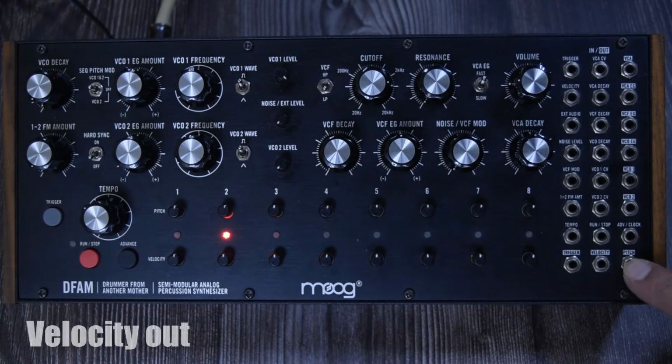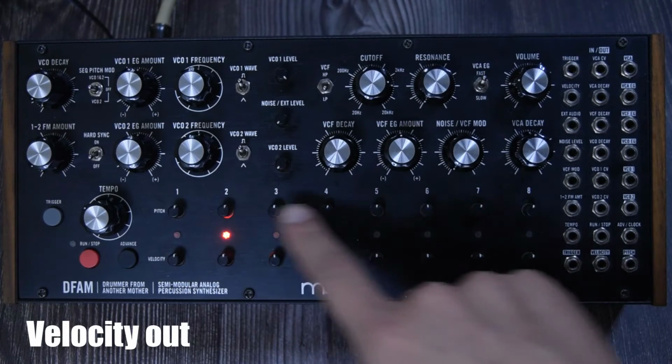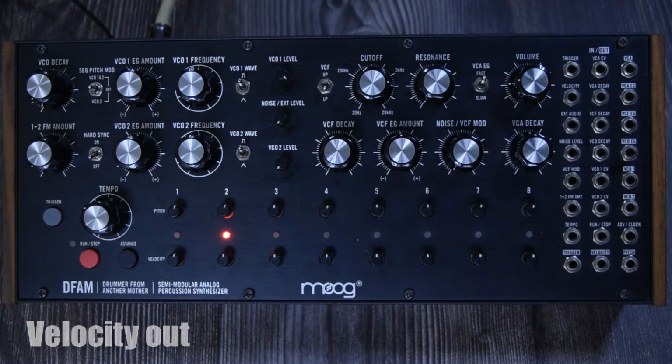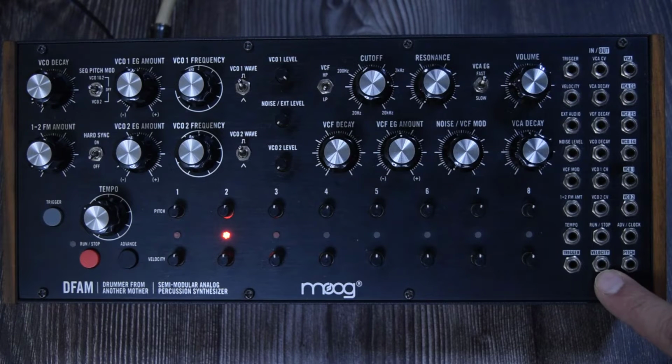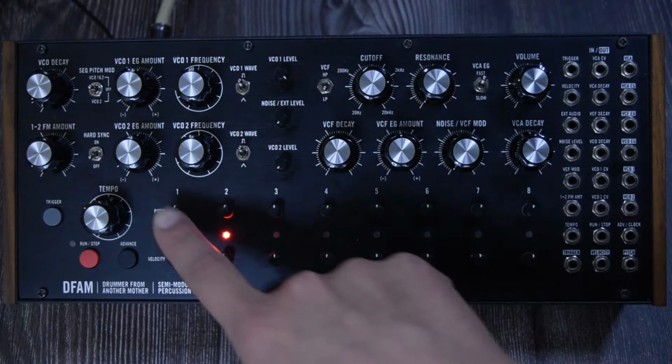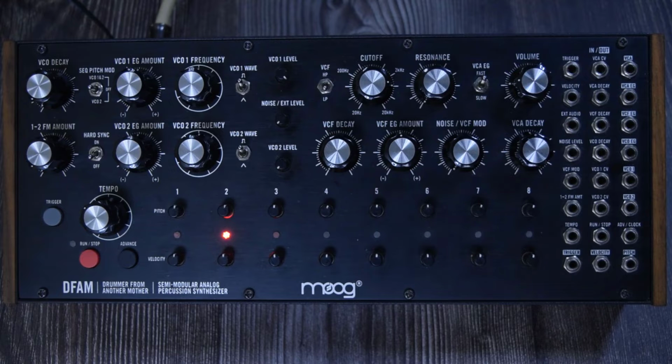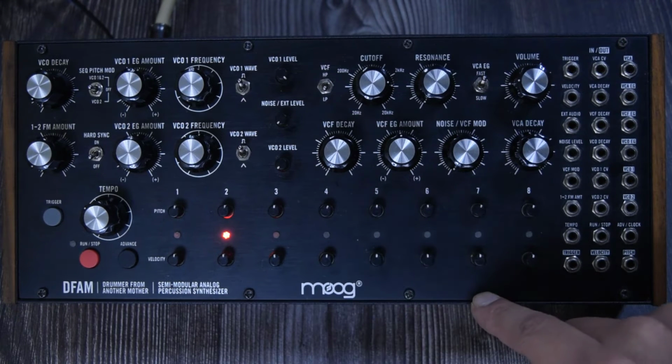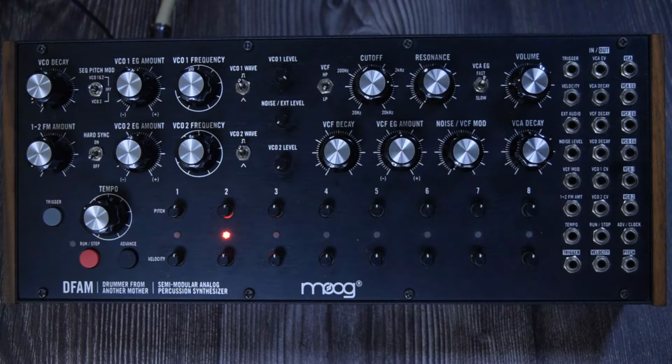So we know that the pitch is going to take the outs of whatever we have right here on the tiny little knobs. What the velocity will do, it will do the same thing, but it's going to do it with these knobs. But there's a tiny little difference. On the pitch knobs, they will output from -5 to +5. But the velocity knobs will output from 0 to +5. So it's a little bit different.